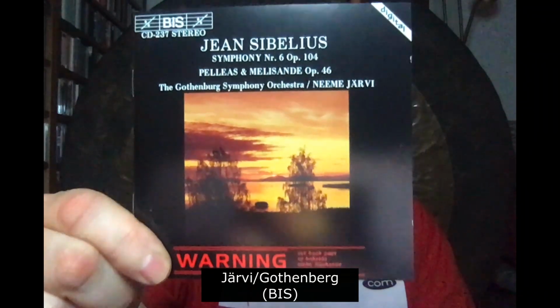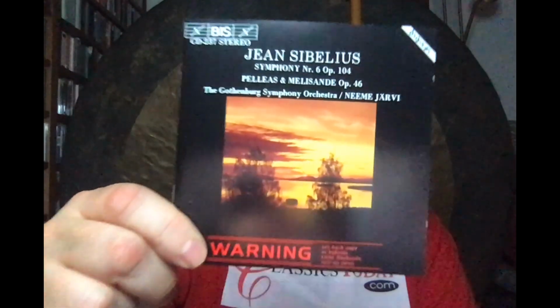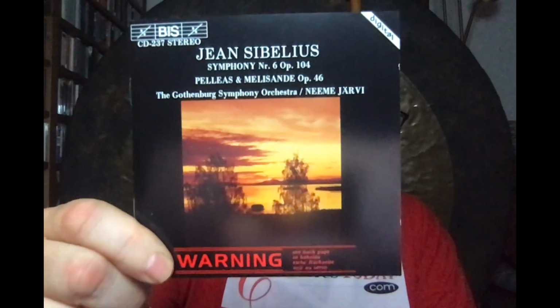Järvi with Gothenburg. I know you wouldn't think it originally. I mean, I could have chosen, for example, Karajan's Berlin one on DG, which is gorgeous in terms of the string playing and beautifully paced and shaped. But this one, I don't know what it was. When I heard it, first of all, it's got a great coupling, Pelléas and Mélisande, which works perfectly with the Sixth for some reason. But this is a performance that just has that organic, natural, effortless quality that virtually every other performance fails to capture.